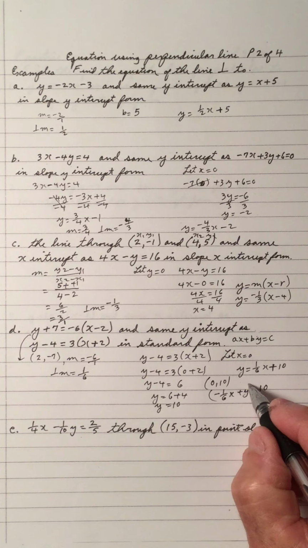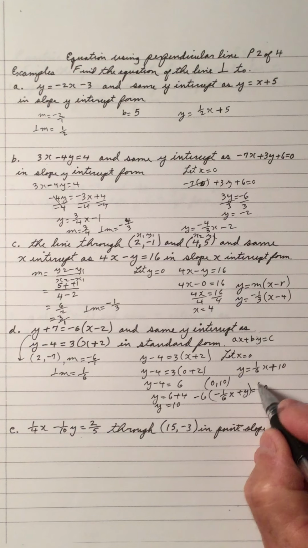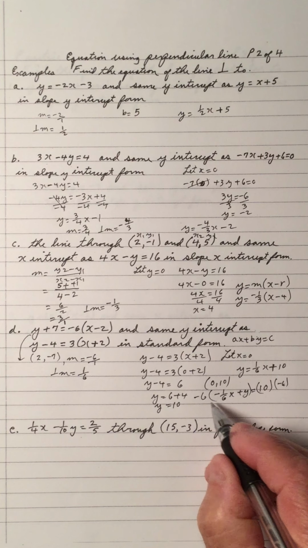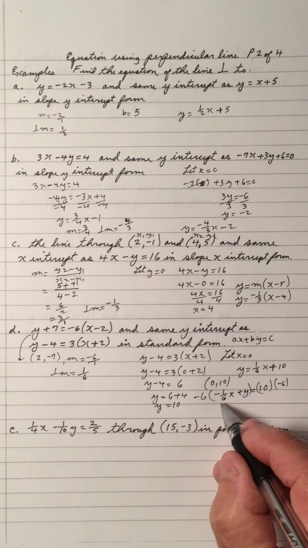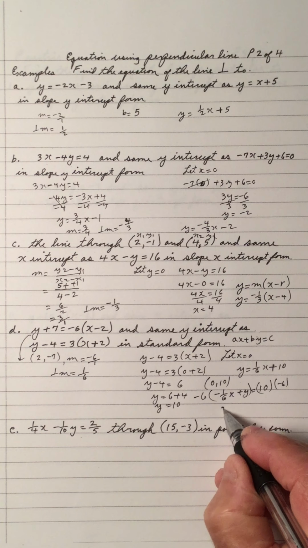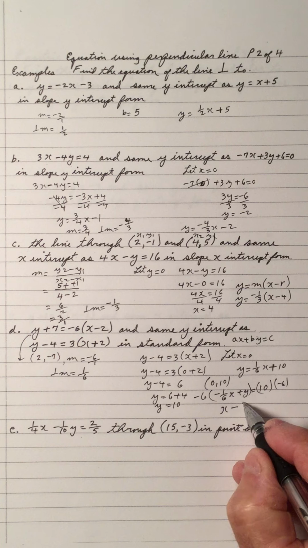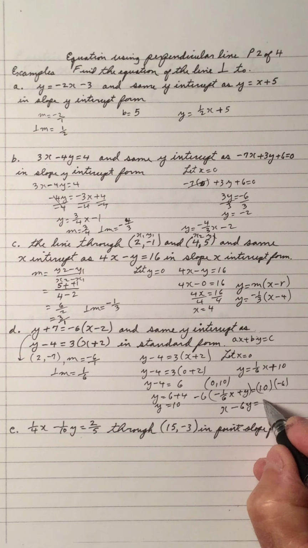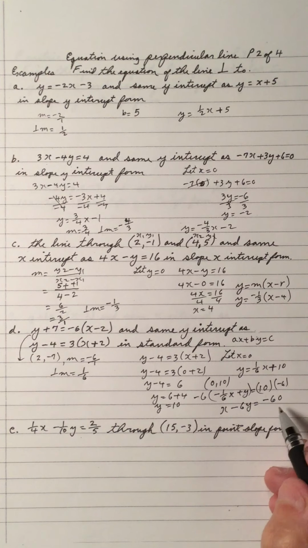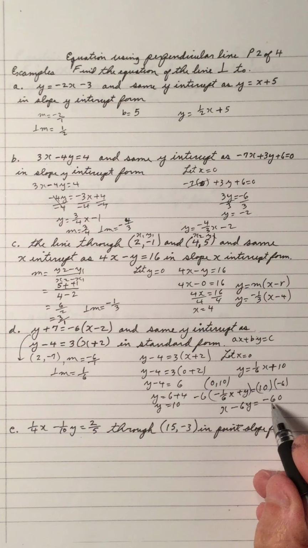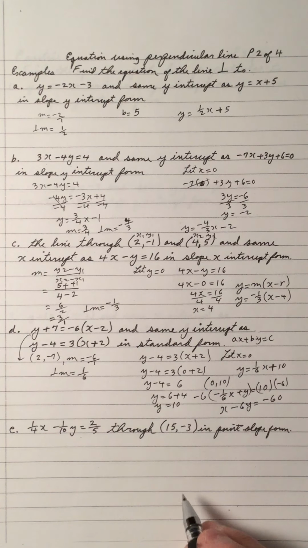So let's multiply both sides by negative 6. And negative times a negative is positive. 6 times 1/6 is 1. So that's 1x. Negative 6 times y is negative 6y, and a negative 60. So there's the standard form. A is 1, B is negative 6, C is negative 60.